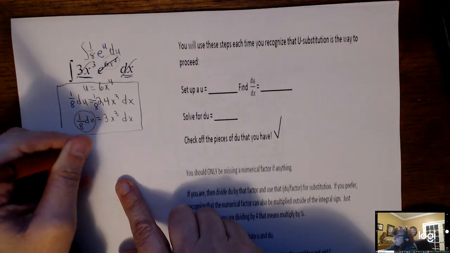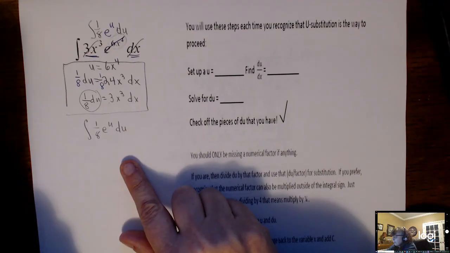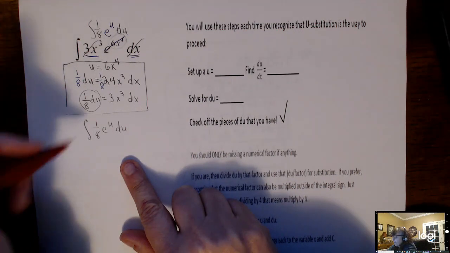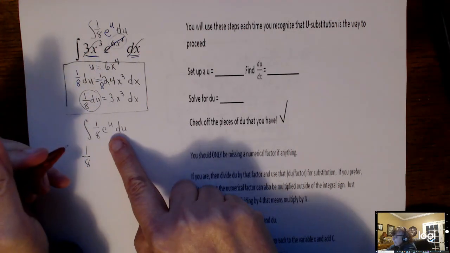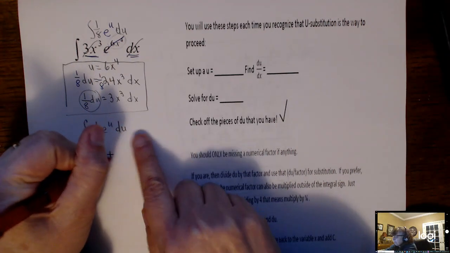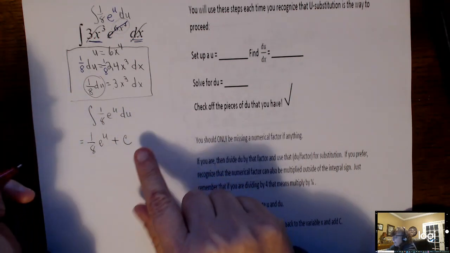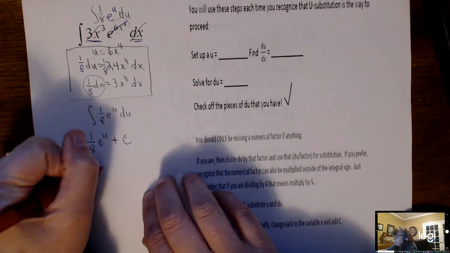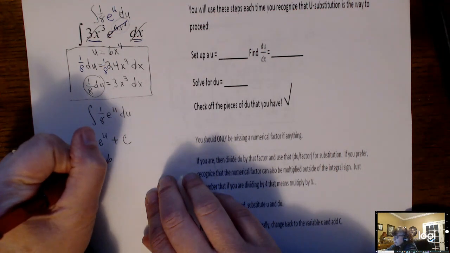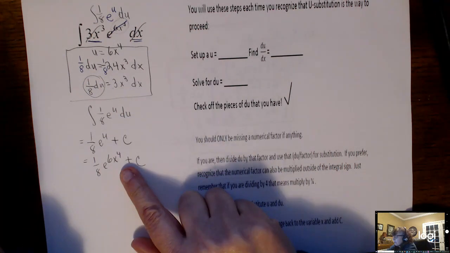So the integral of 1/8 e to the u du is what I need to take the antiderivative of. Much easier. The constant comes down, 1/8, and the antiderivative of e to the u is e to the u plus c. So this is almost an afterthought. This last step, sometimes people do it too early, is 1/8 e to the u, which was 6x to the 4th. So that's always your last step.